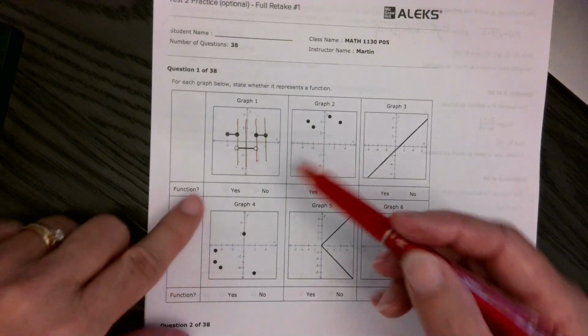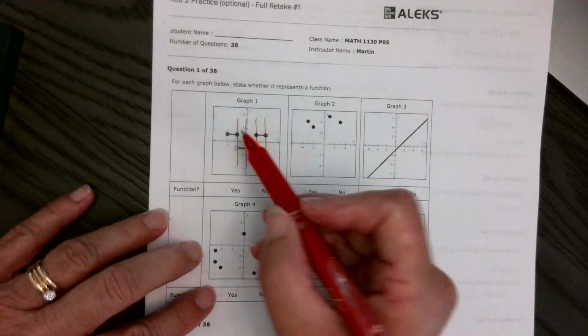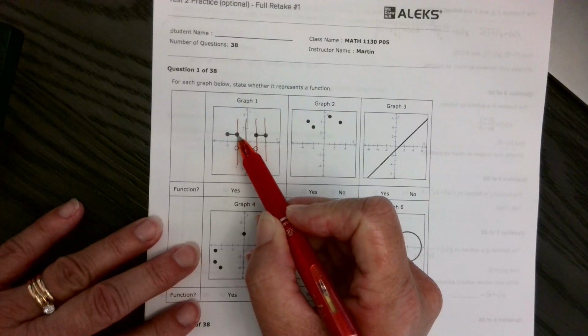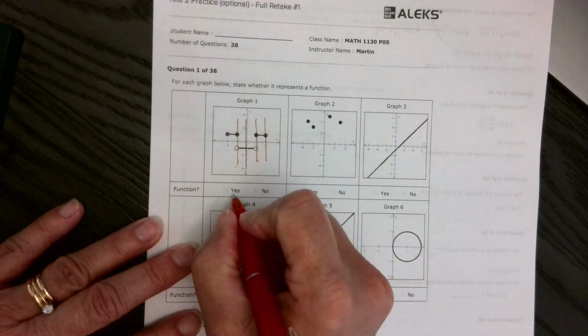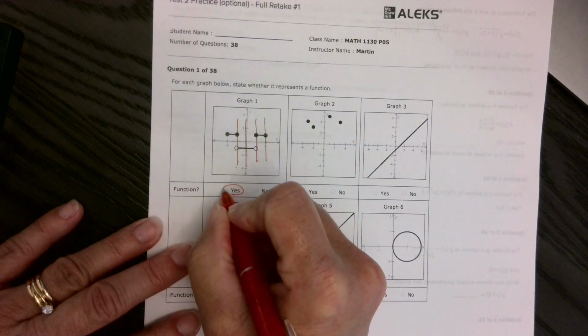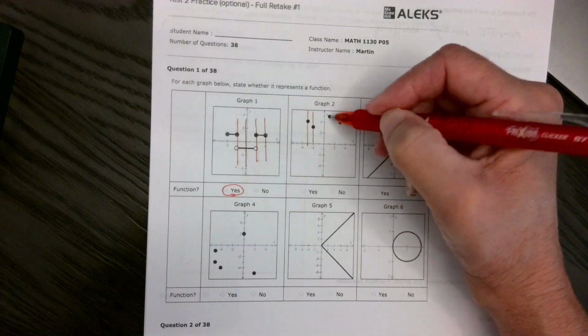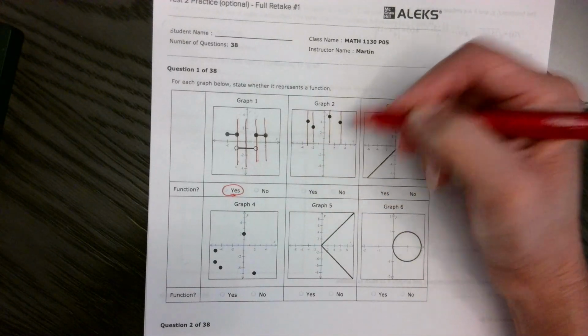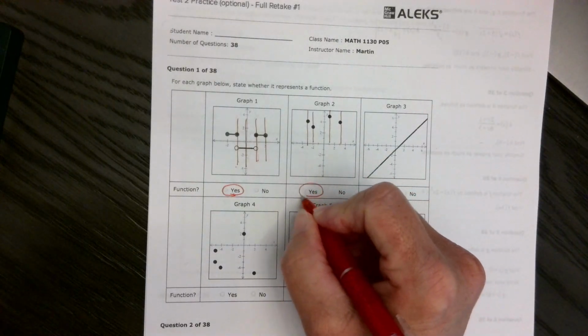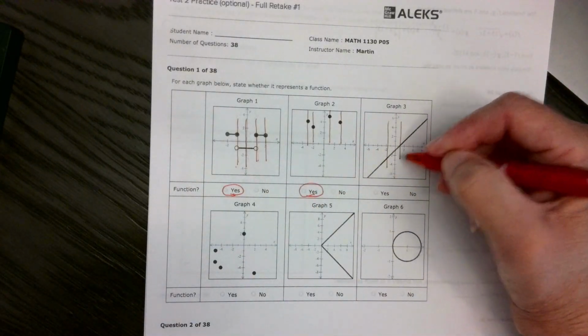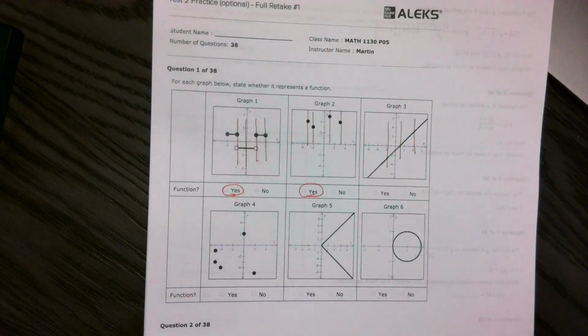Okay, now this one's going to look like it, but this point does not count where it counts up here. So this is a function. I'm going to circle it instead of filling in the dots. Right here, it's not going to cross 2 points. Okay, so this is a function. And so is this. You only need one vertical line to prove that it's not.